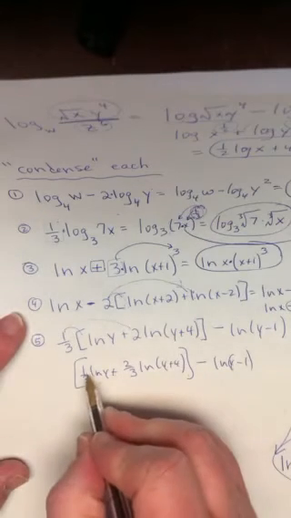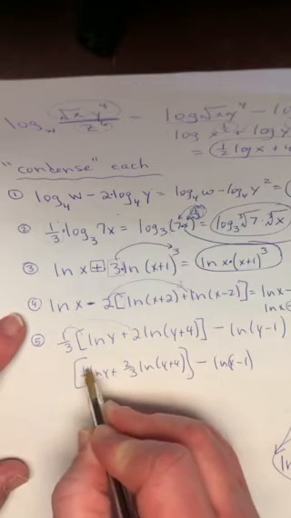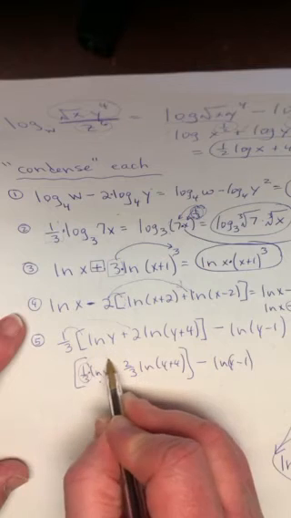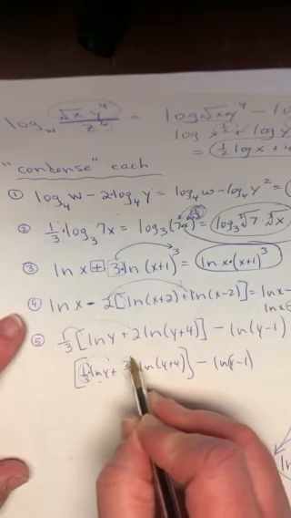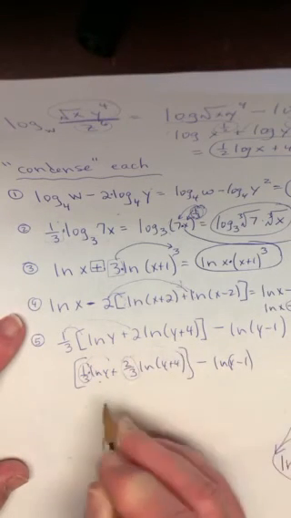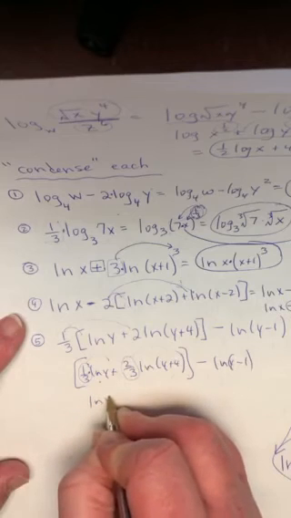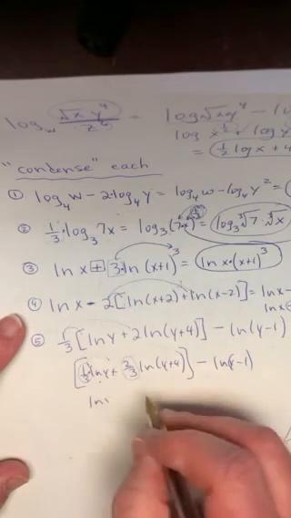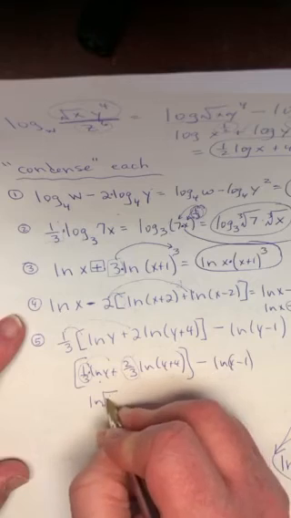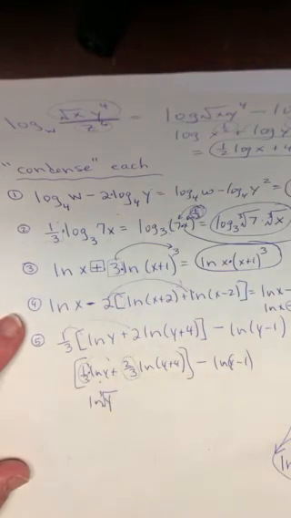So far, so good? Since this is dot connected to a logarithm, this must have been a power. This must have been a power. So I've really got ln of y to the 1/3, which is really the cube root of y, agreed?